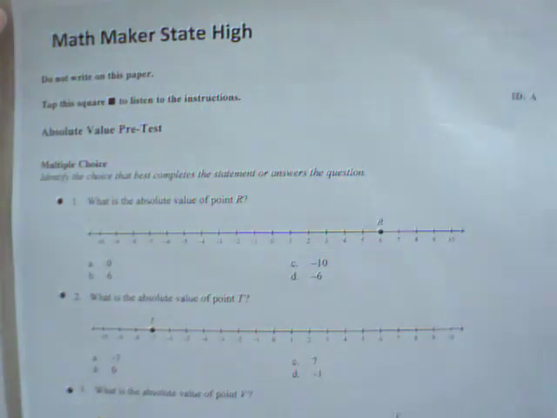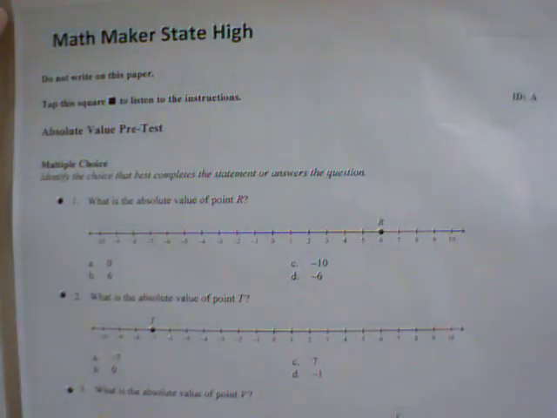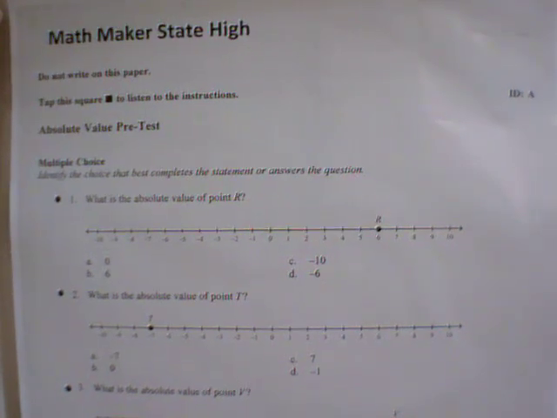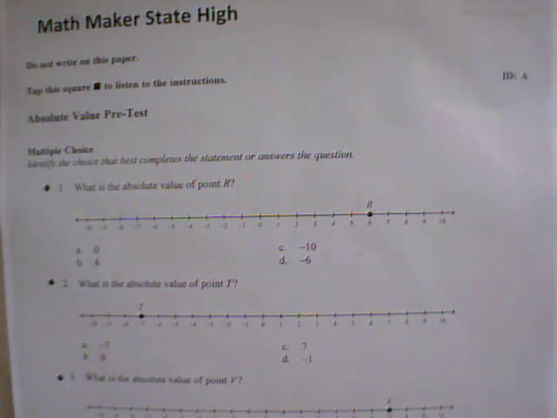Beside each question number you will see a black dot. Tap this dot to listen to the question and then tap the stop.